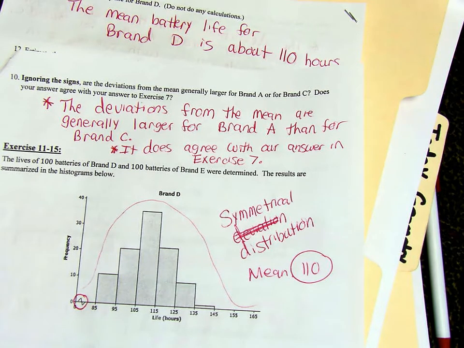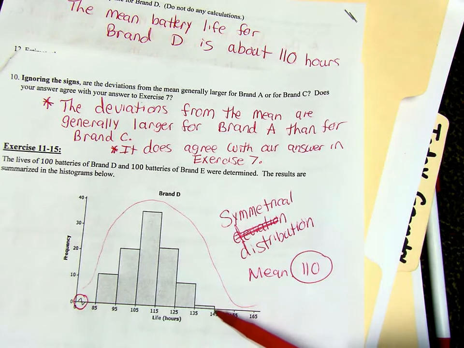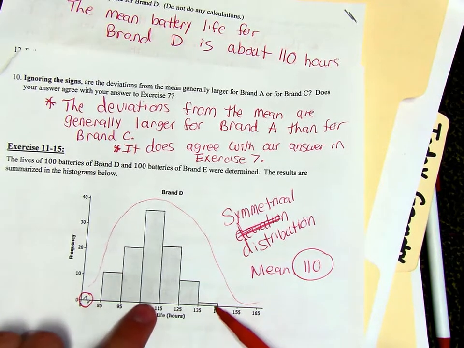If we look at this, the largest possible value that we would have would be around 145. So we can do 145 minus 110, because this would be the highest, and that's the farthest away from our mean.